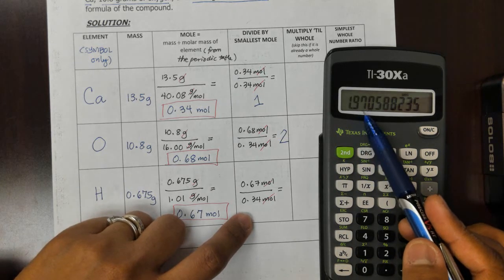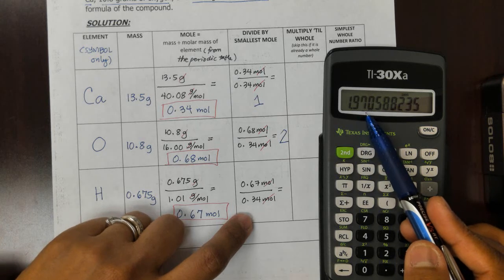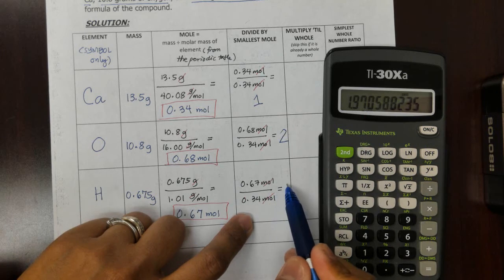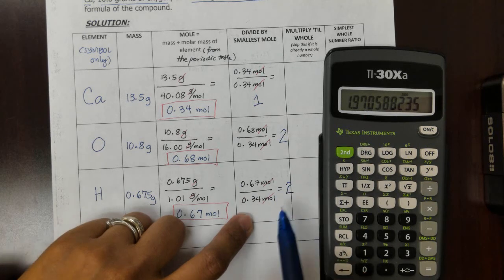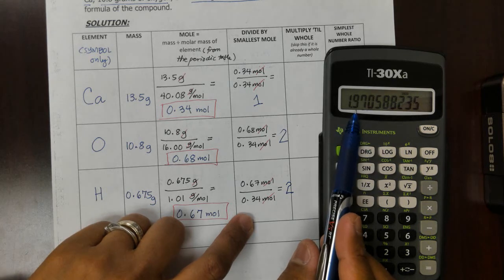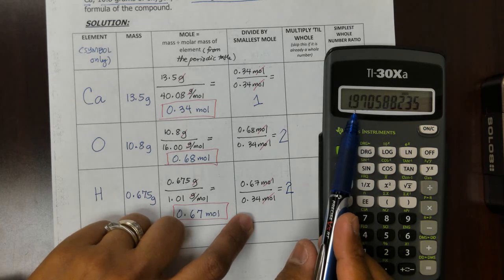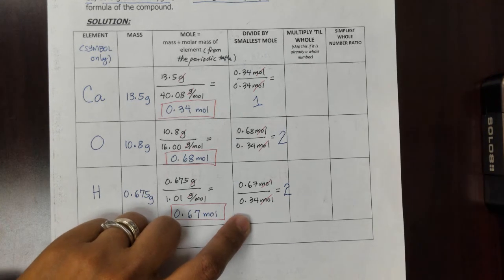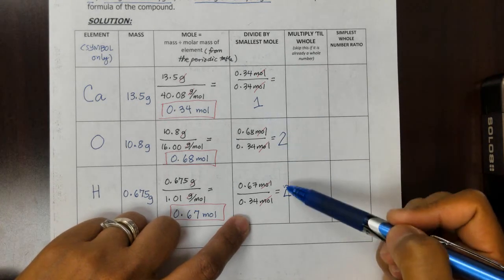Now, 1.97, I tell you, it's very close to a whole number. So the 1.97, we can just round it up to a 2. So every time you have a 0.9 something, just round it up to the next whole number. So therefore, we get all whole numbers.